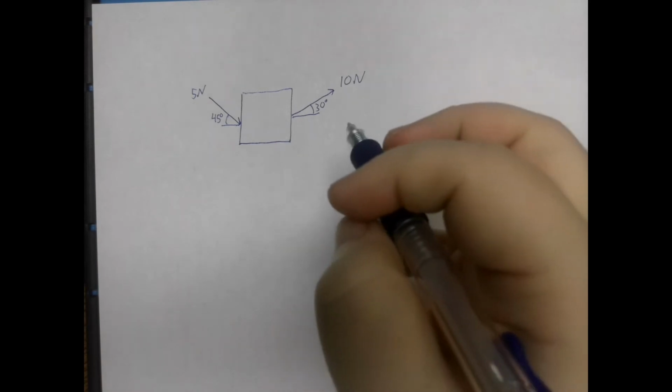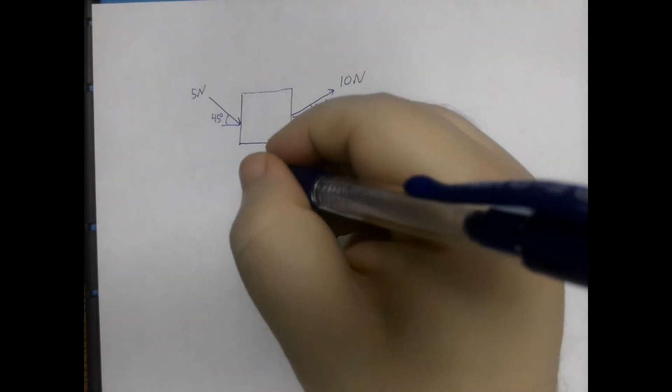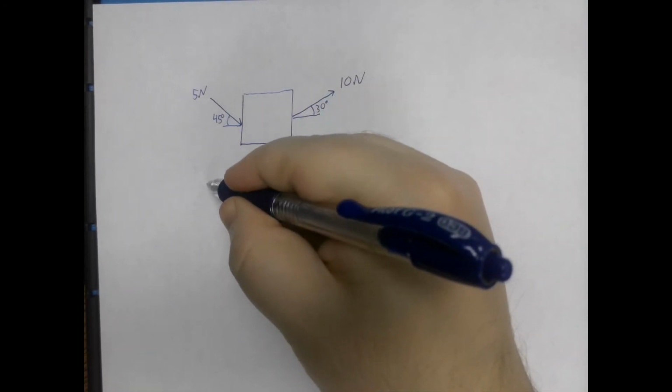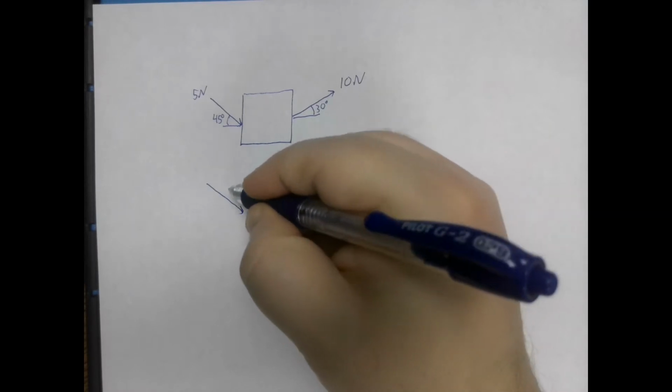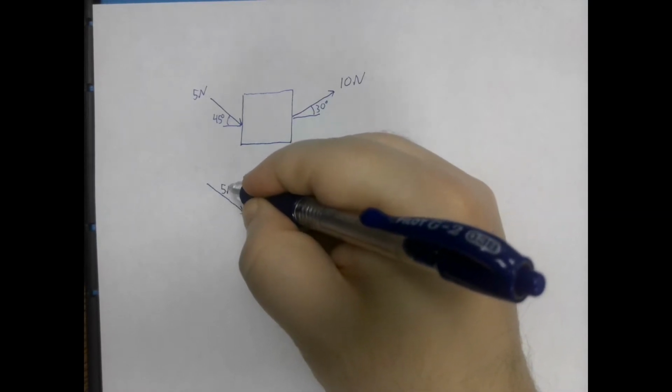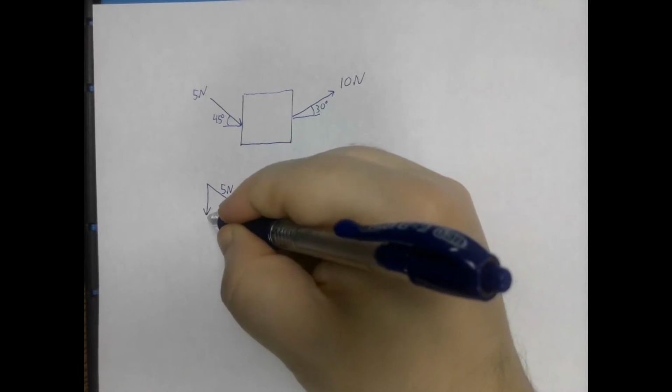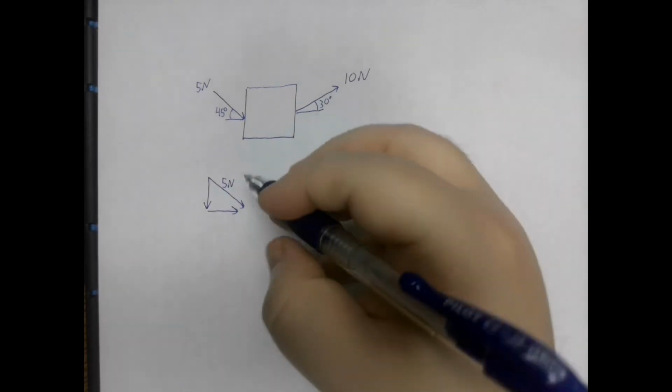So how we solve this problem is we have two force vectors. We need to break them up into components. Here's this force vector, it has a magnitude of 5 newtons, and we can break this up into a down and a right component.